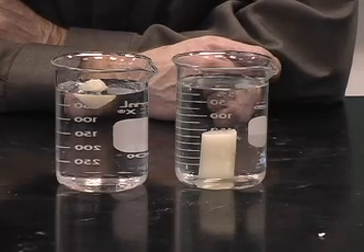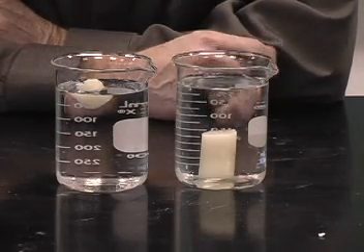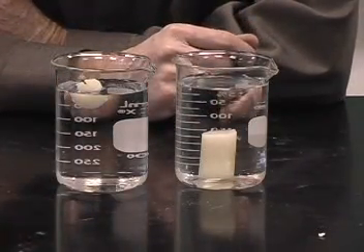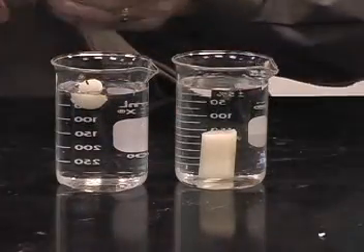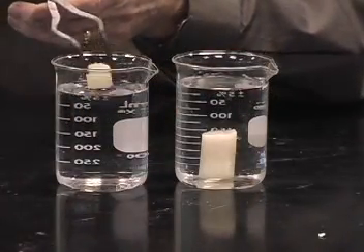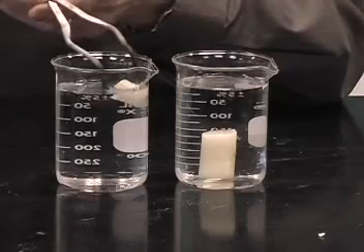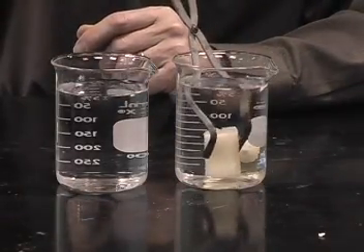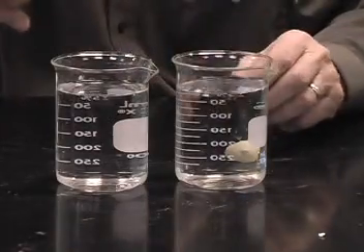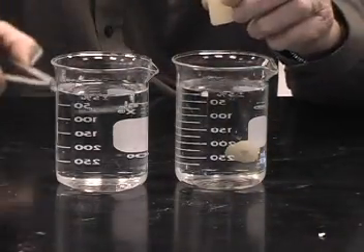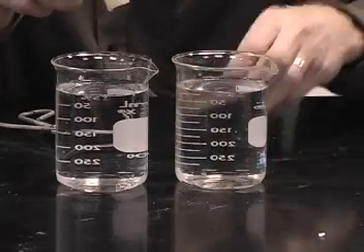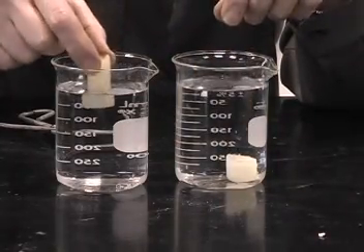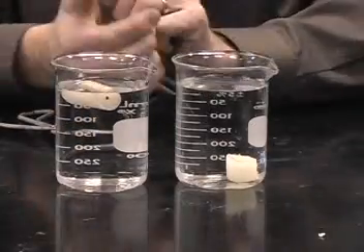And the response of the students often will be, well, the lighter one floats, and therefore the heavy one sinks. Well, let's do a little experiment. We'll take the little one out, and we'll also take the bigger one out, and now we'll have them change positions. So we'll put the little one in the liquid here, and it goes to the bottom, and the big one floats.